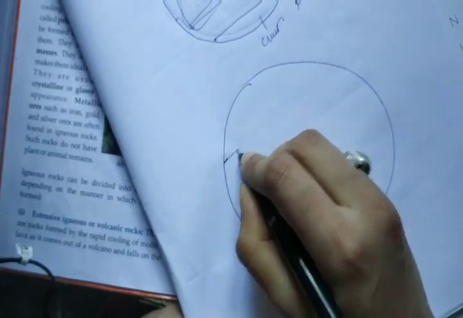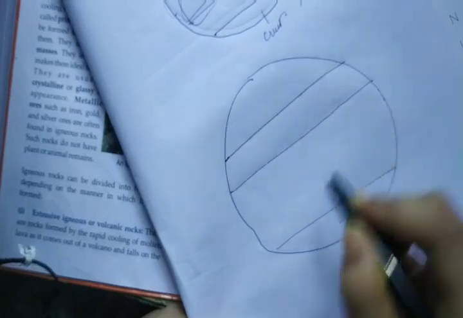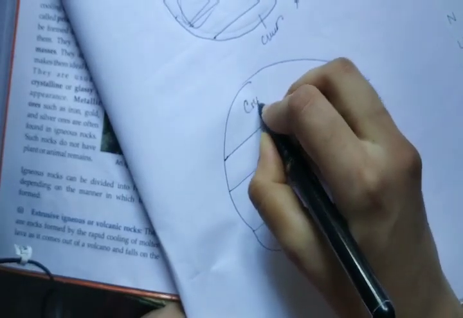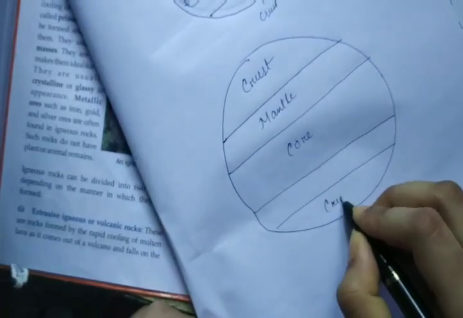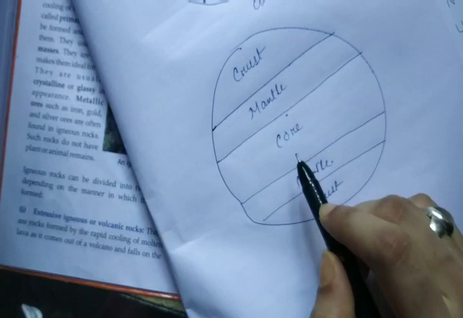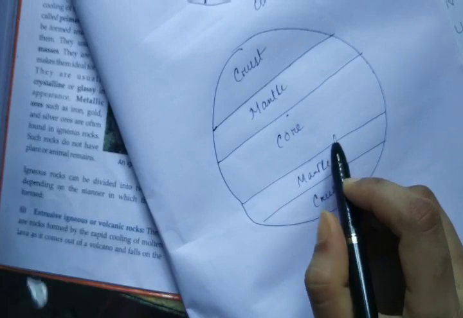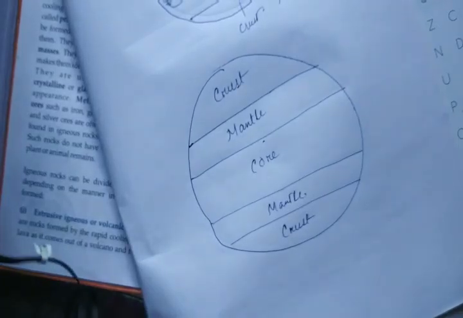I will do it nicely. This is the crust. This is the mantle. And this one is the core. Crust, mantle. Here again, crust, mantle. So in the core, very heavy materials are found. Because of heavy rocks, the temperature is also very high there. As the temperature is very high, the rocks go into a liquid stage.